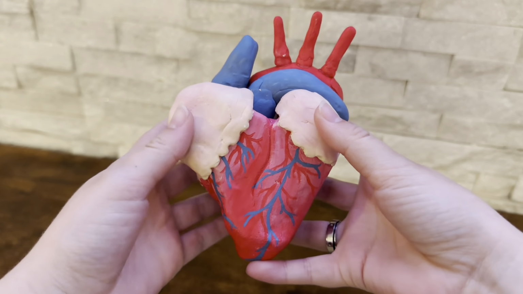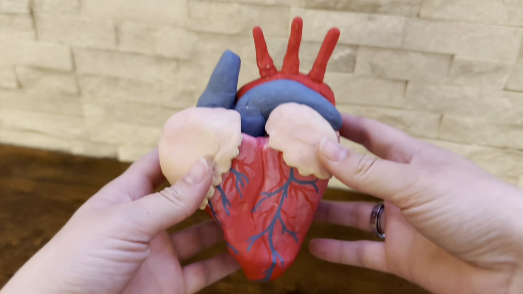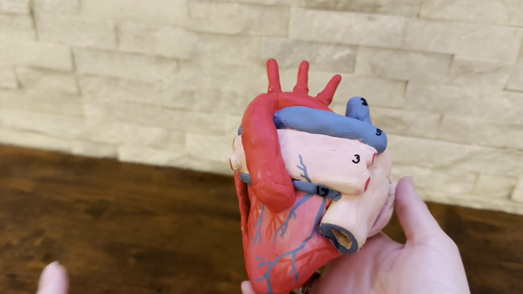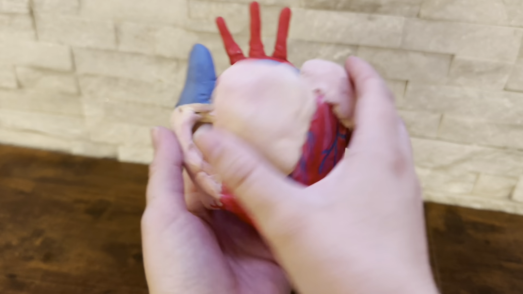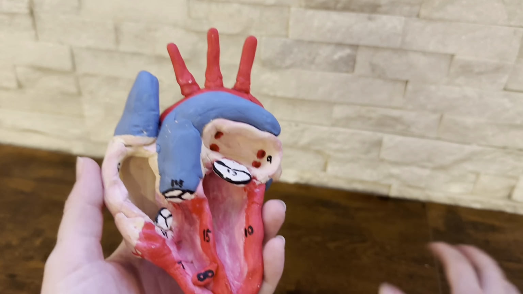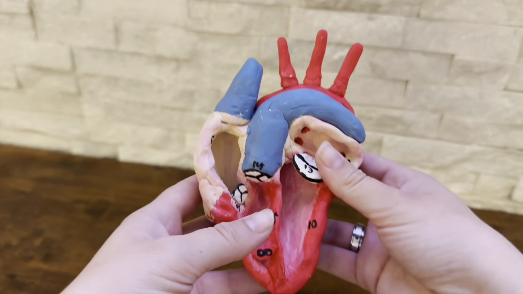Alrighty, we're going to talk about blood flow within the heart and the electrical conduction system in the heart. So this is my 3D heart model that I made, front and the back. We're going to take off the front to view the interior structures. To start off, we have the deoxygenated blood that's going to come in through the body.